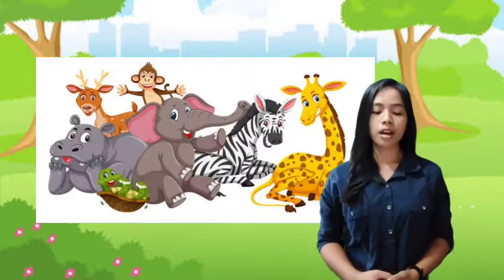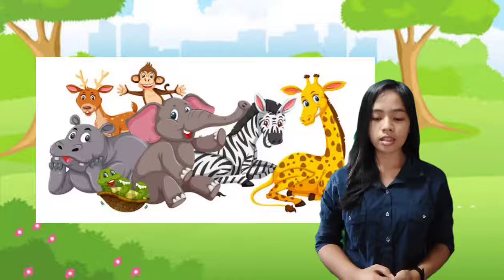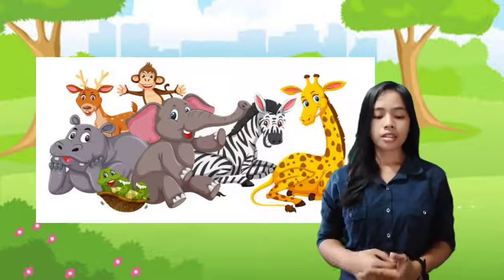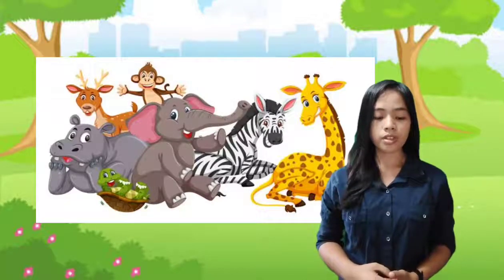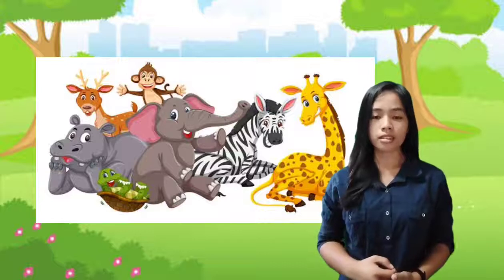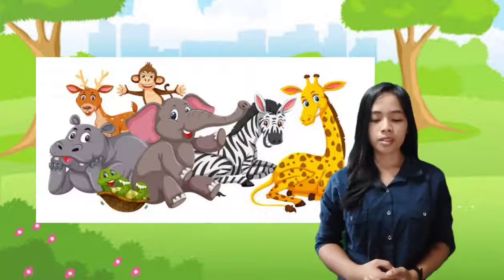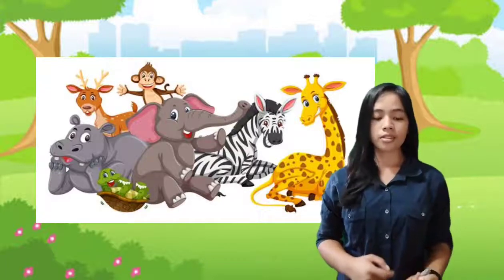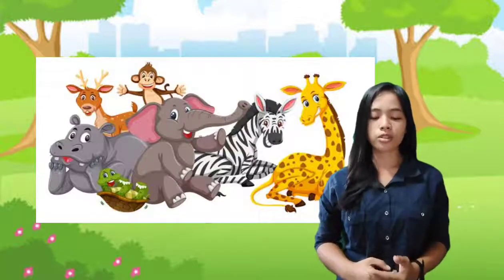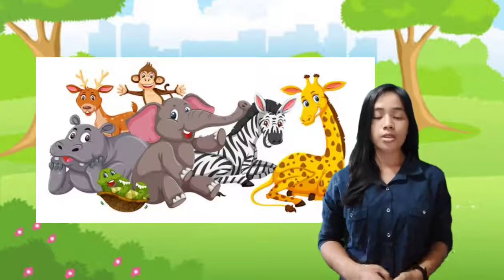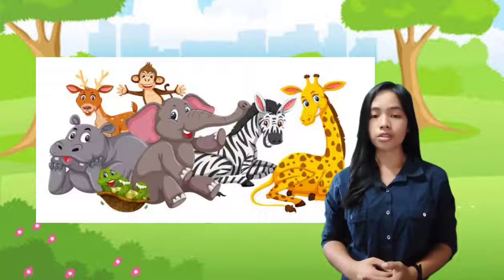Now take a look at my back. Do you see the different animals? Can you name them? Can you identify each one of them? Oh, I hear some say elephant. Yes, what else? Oh, can you say birds, tiger? Very good. We also have the peacock and so on. So these animals are all considered vertebrates.